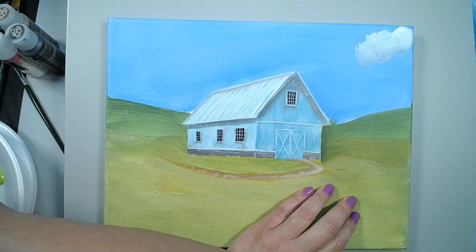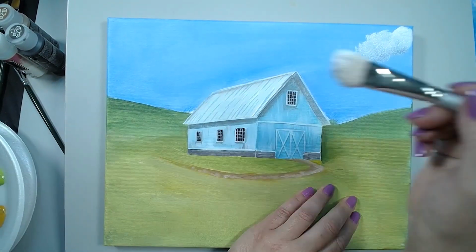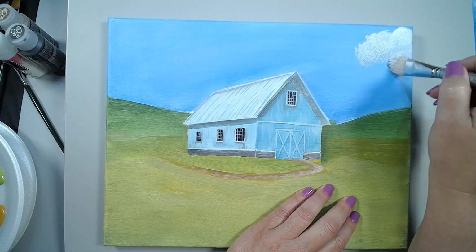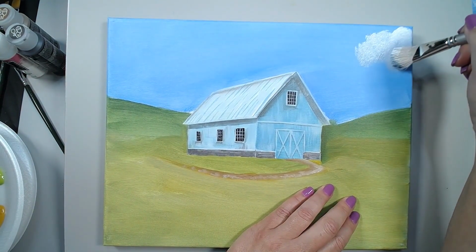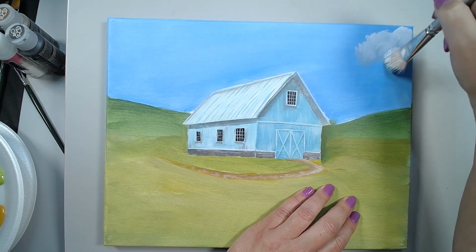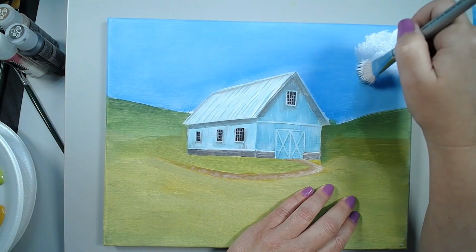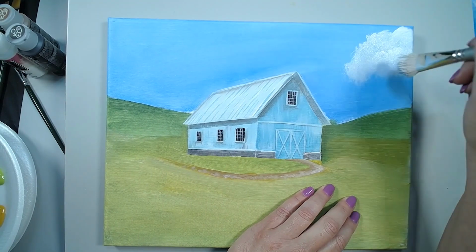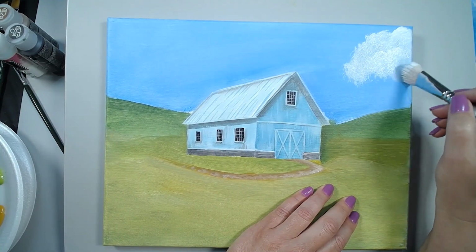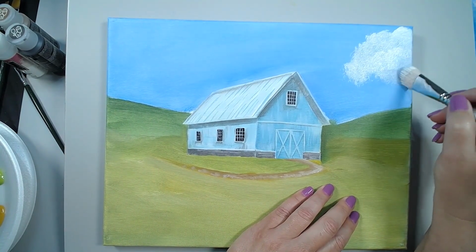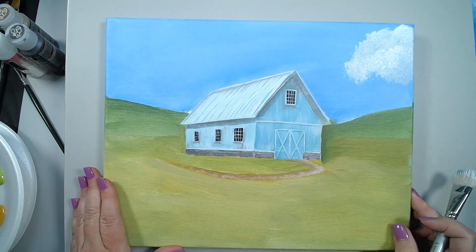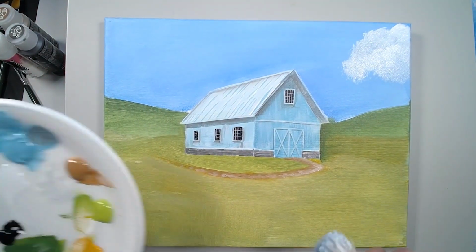Get a little more white and we'll come right in front of that. You can favor that white by tilting forward and making swirls, and then favor the dark color by tilting back on that handle. You see how that's creating that wispy cloud look.